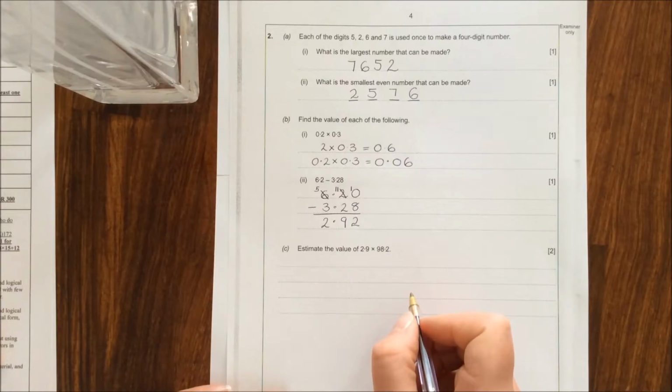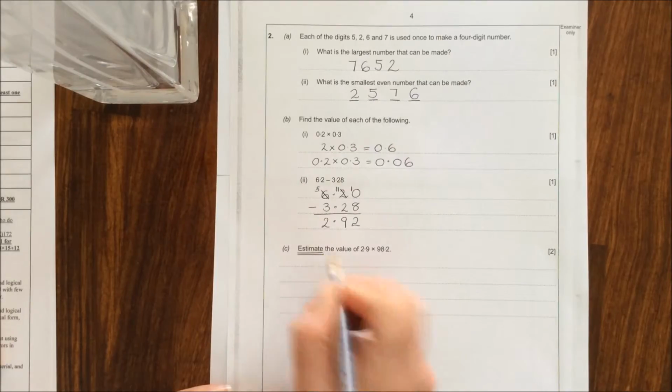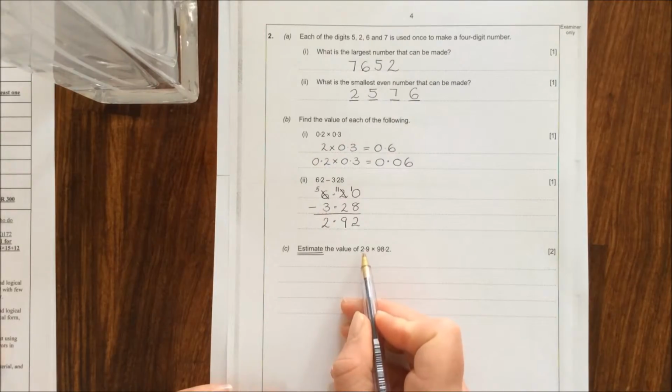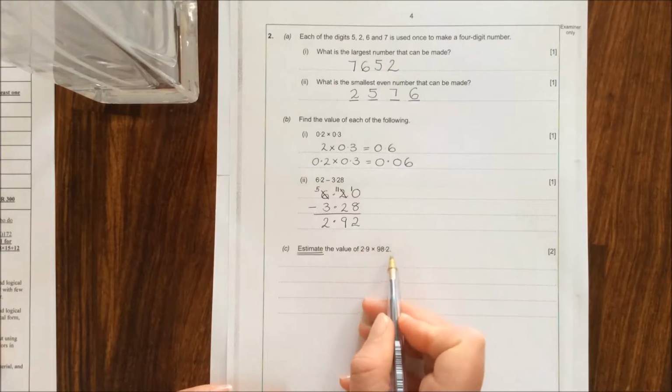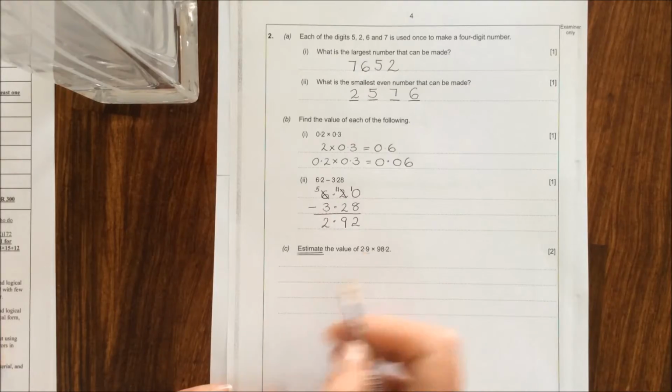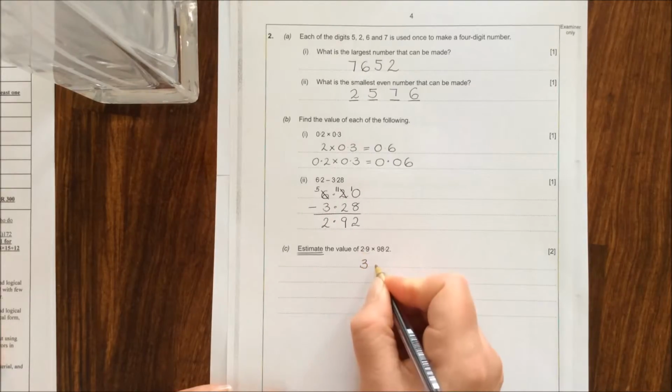Part C is estimate the value of 2.9 multiplied by 98.2. Now the key thing here is this word, estimate. It's not asking you to work out the full answer. What it's asking you to do is estimate. So you need to look at this and think, right, how can I make this simpler? 2.9, what's that close to? It's close to 3.